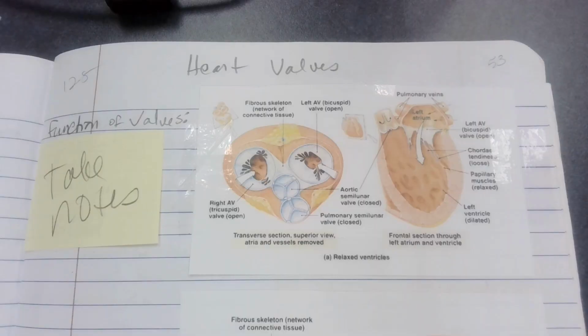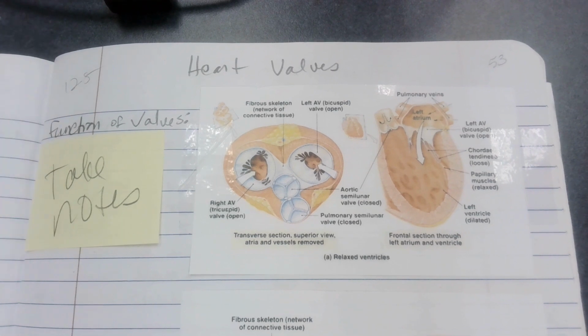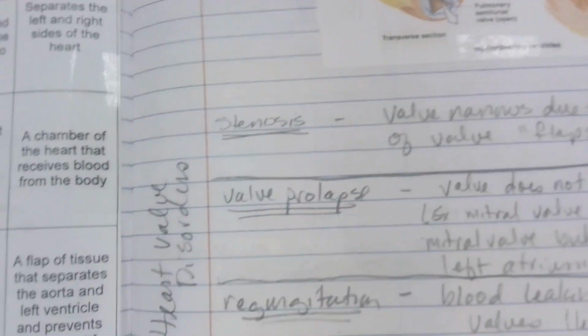All right, so you will have a couple of pictures about heart valves, and it will show you how those heart valves work. You need to take some notes over the function of those valves. What do valves do in our heart? What is their job? What is their function? Why are they important?